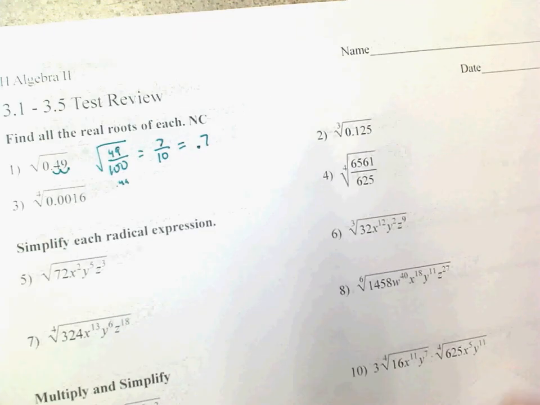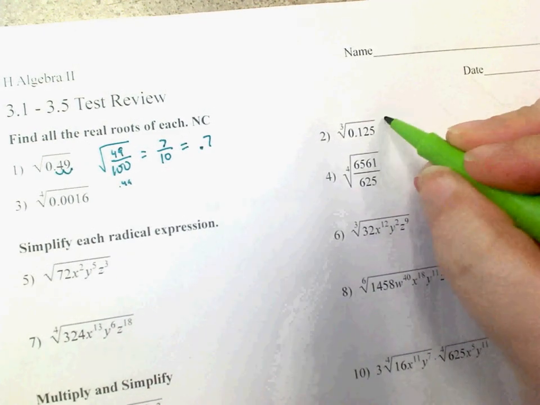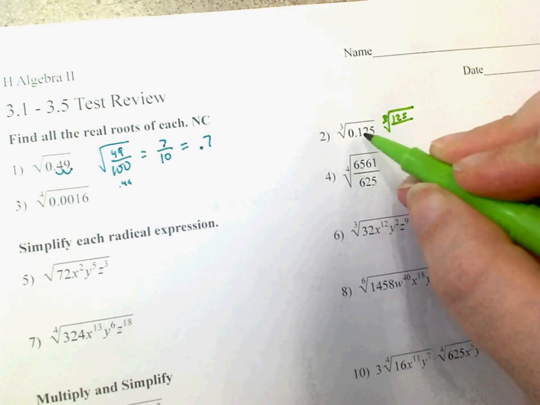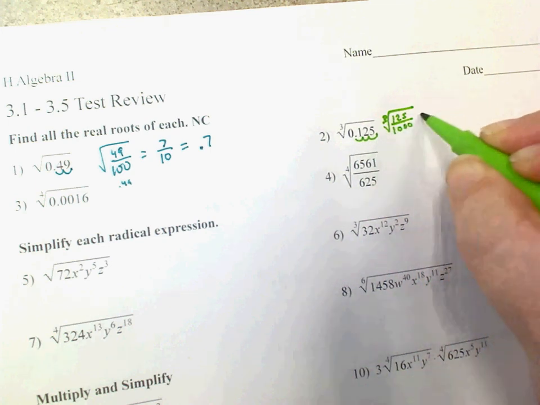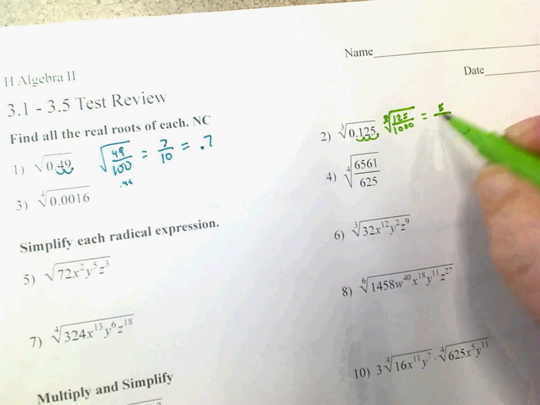Alright, number 2 is the cube root of 0.125. So I want you to do the cube root of 125, so take away the decimal and the 0, and then tenths, hundredths, thousandths, divide it by 1,000, and then you can break it up. The cube root of 125 is 5, and the cube root of 1,000 is 10.